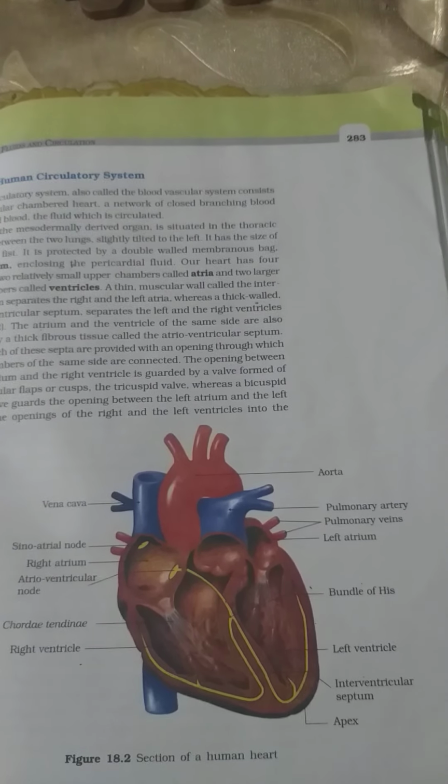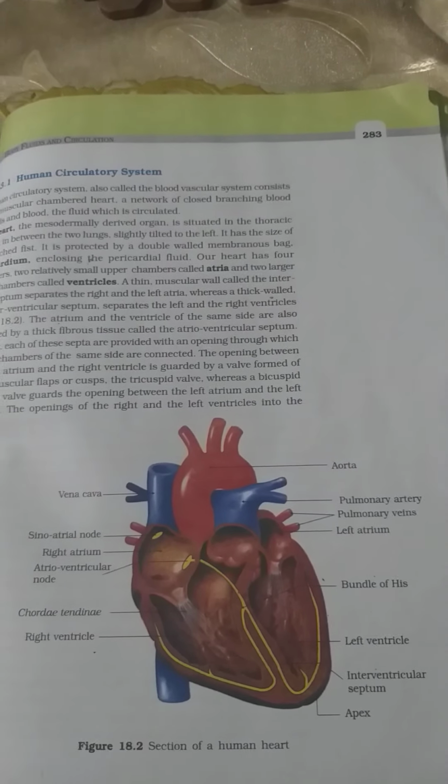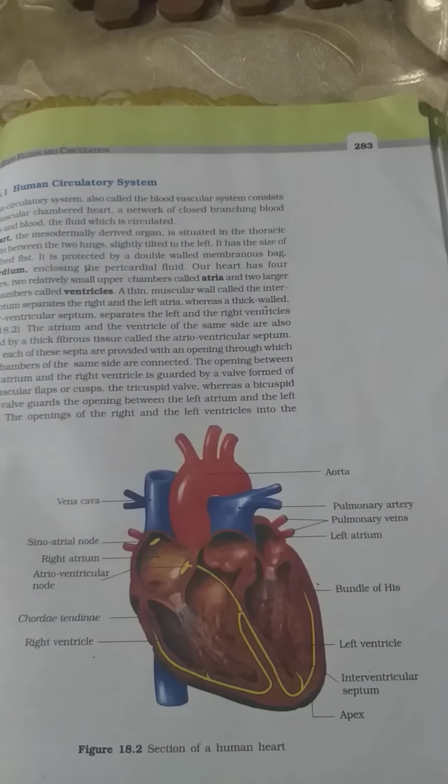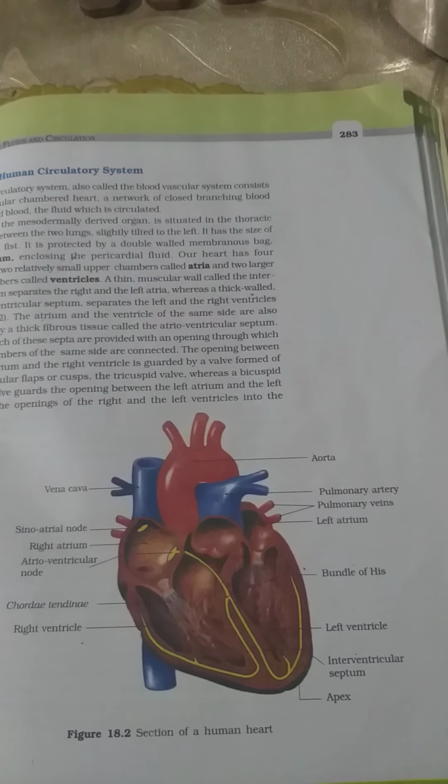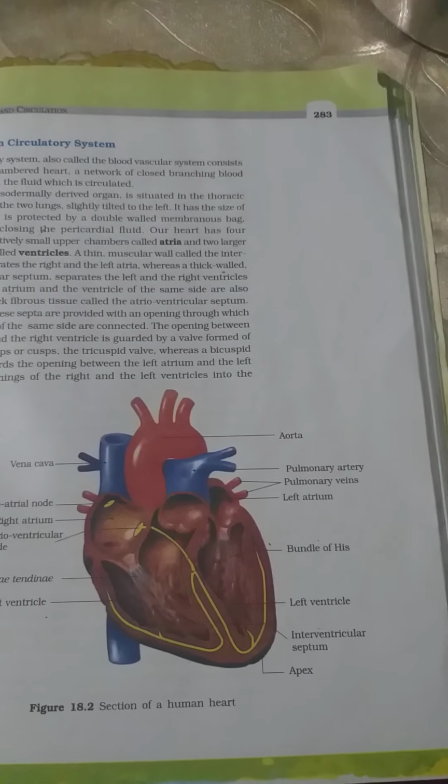And we have an intra-auricular septum that divides the auricles, and the intraventricular septum that divides the ventricles. The tip of the heart is known as the apex.